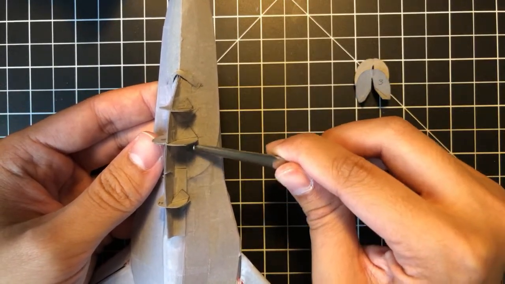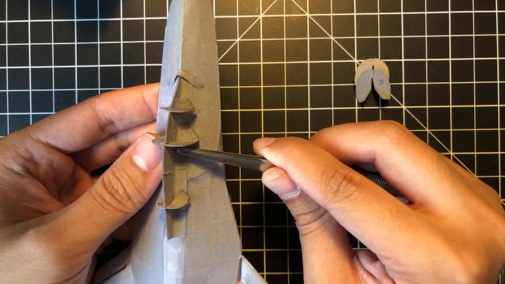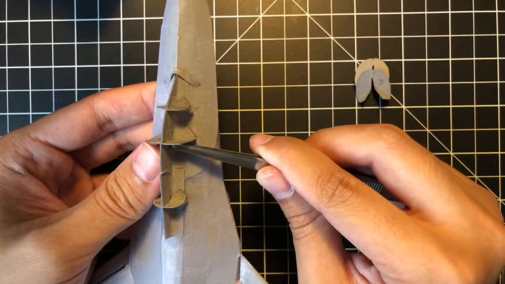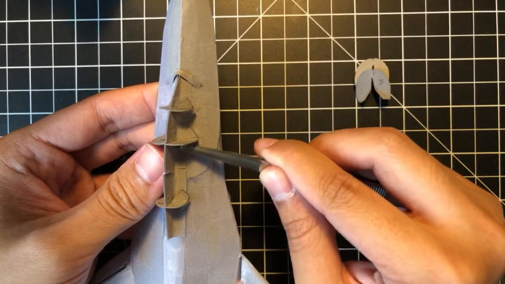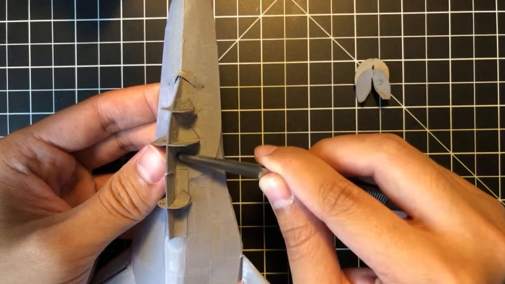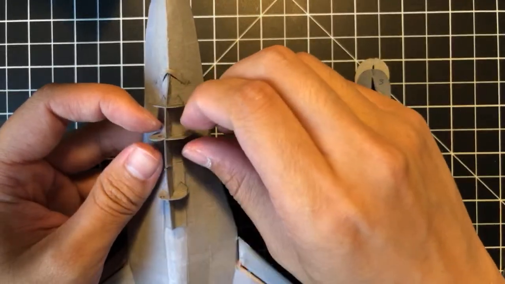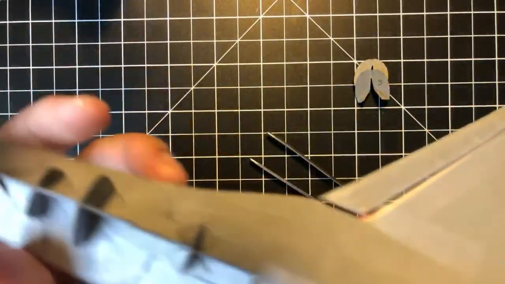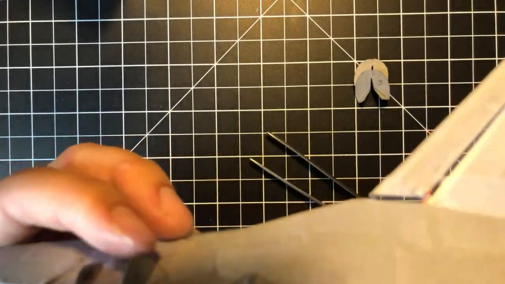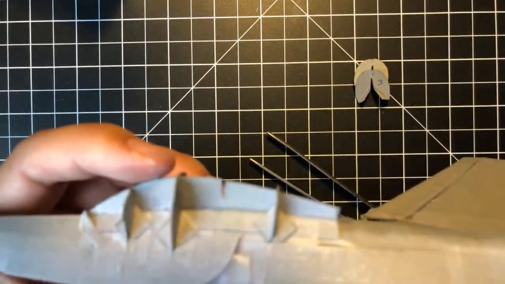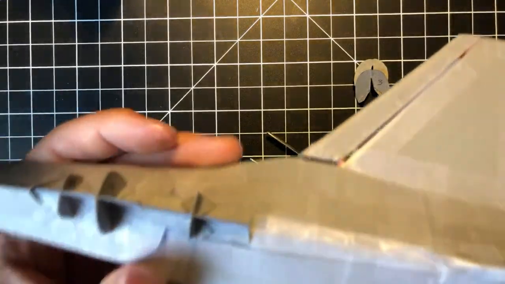Use that blunt tip here to really secure that in place. Sound good? It's a little bit slanted, but I think overall it's still okay.